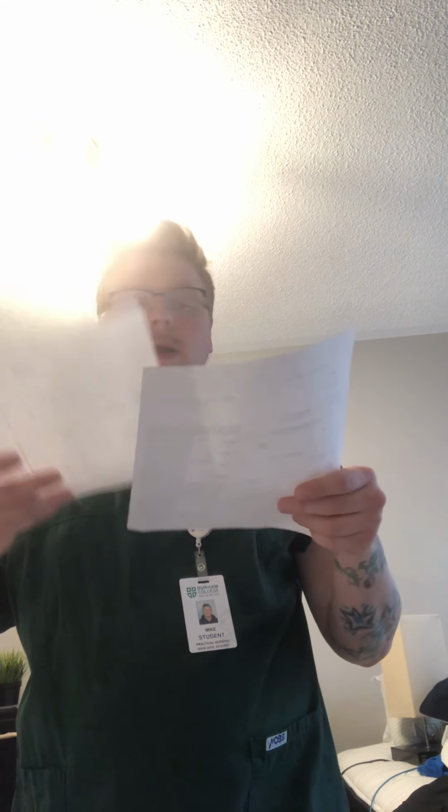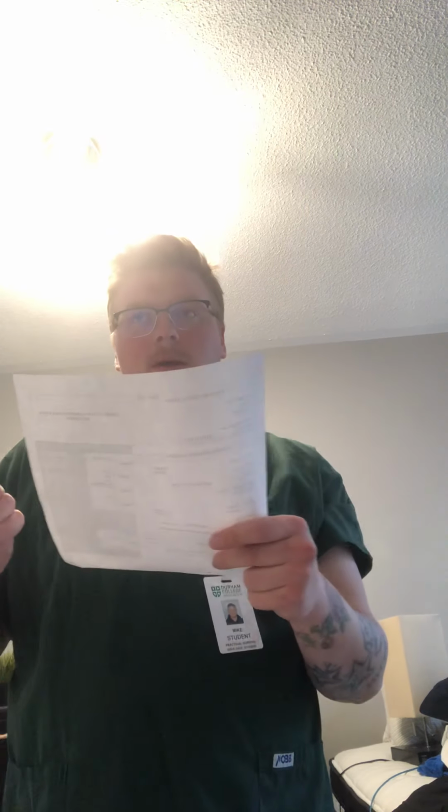Okay, everything's matching so far. We have the route of IV. We have the frequency of every 8 hours. We have the timing of at 2200 and Q8H. So the last dosage was given at 1400, meaning the next dosage is to be at 2200. And some special instructions are to take this medication for 7 days.